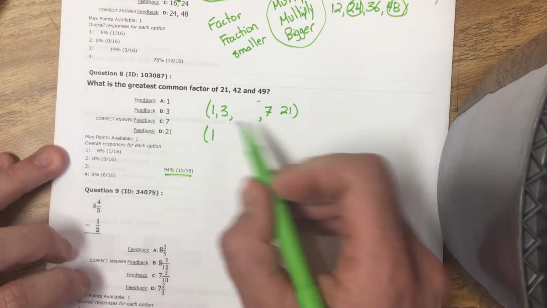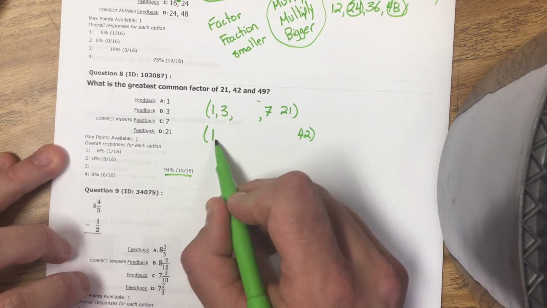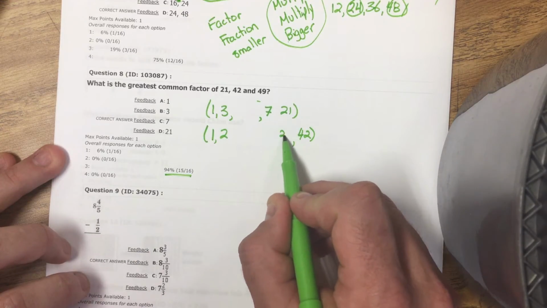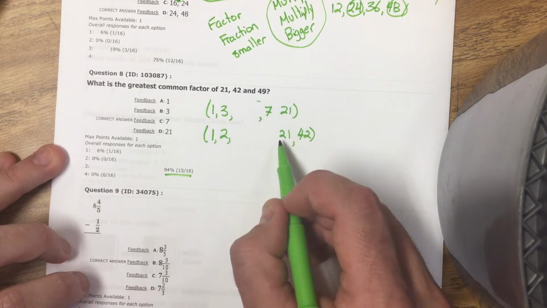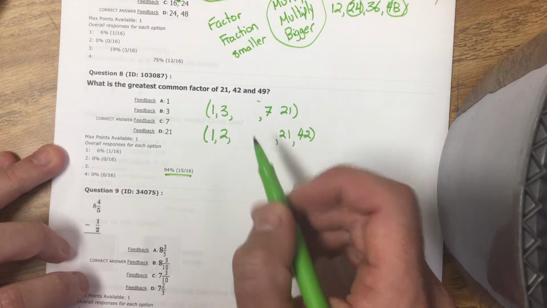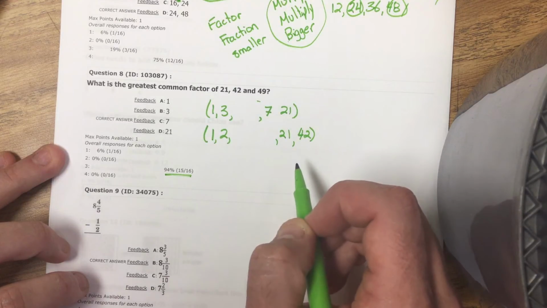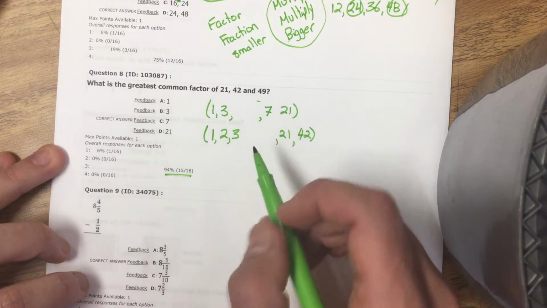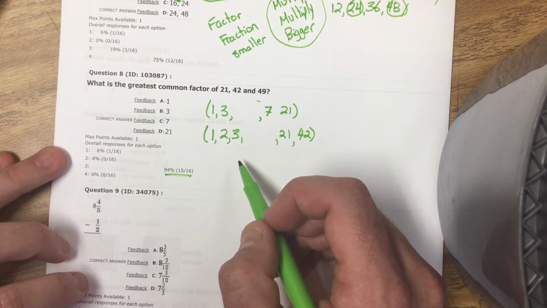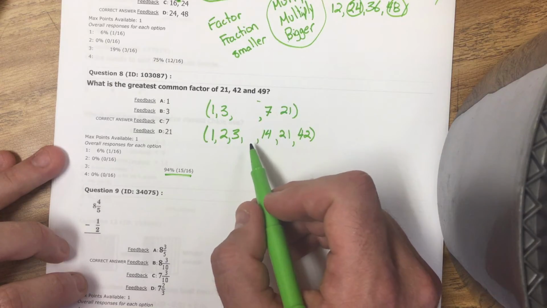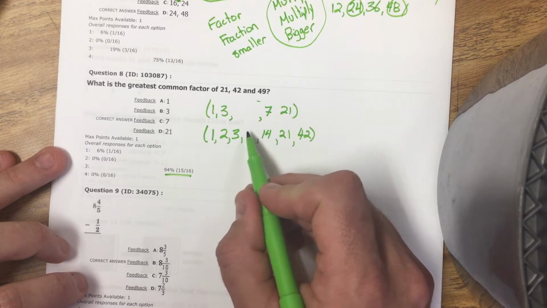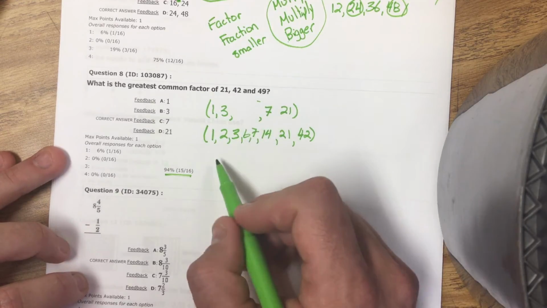For 42, we got 1, 42, 2, and 21, and then once you get to 2 and 21, you're kind of back to here, or very similar to that. 3 should work, okay, 3 and, let me think, 12, no, 13, 14, 14, okay, 4, no, 5, no, 6 and 7, okay, and then 49.